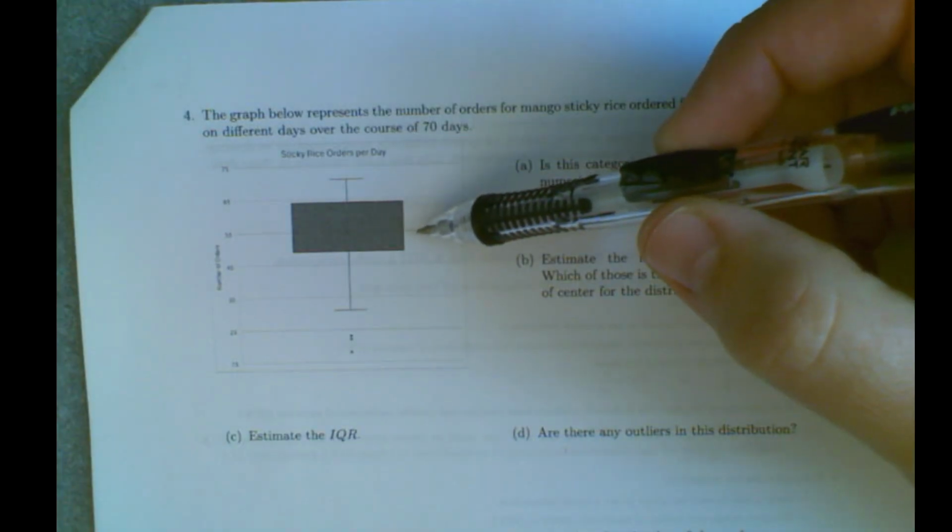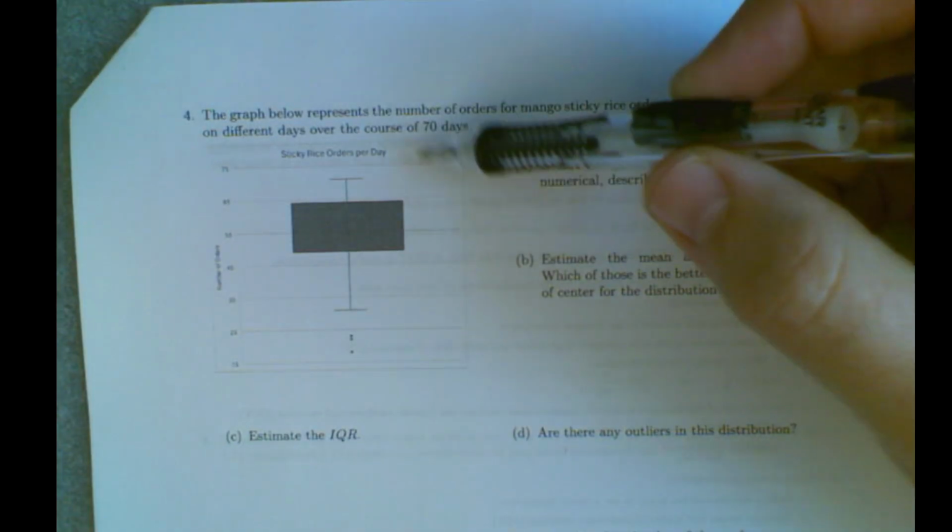Two more examples of this, and then we'll review comparing data sets. But let's just run through two more examples real quick. Let's practice interpreting what a boxplot is telling us, the information a boxplot is telling us.